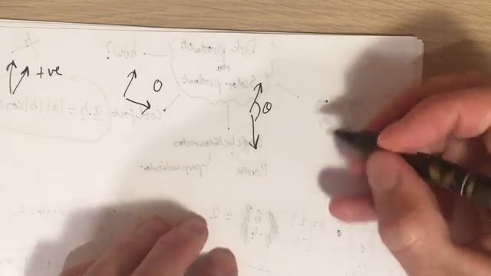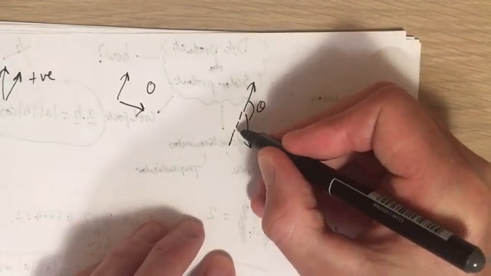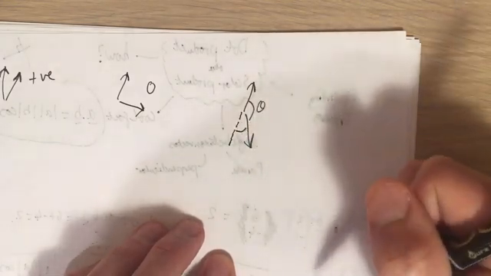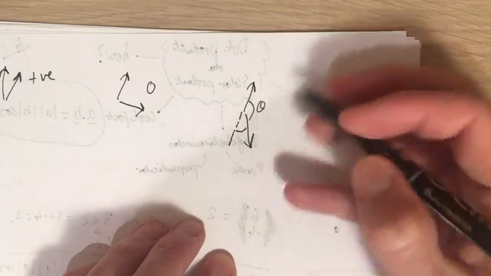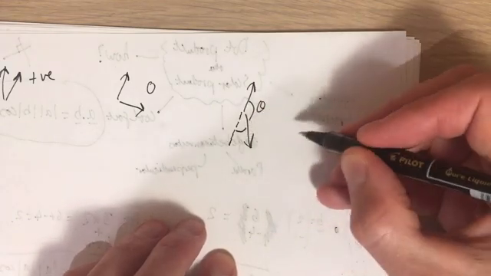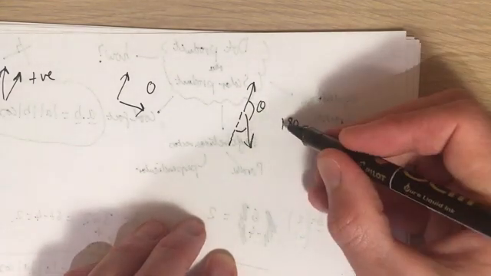But what's going to happen is I'm going to put it in my calculator, and my calculator is actually going to tell me this angle here instead. So to work out the big angle between two vectors that go in opposite directions, I'm going to have to end up doing 180 minus the angle there.